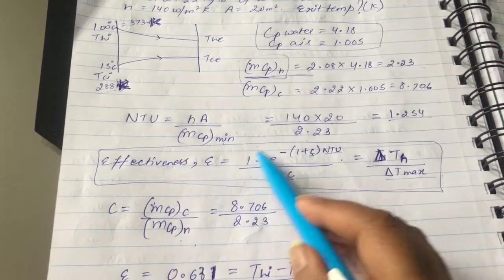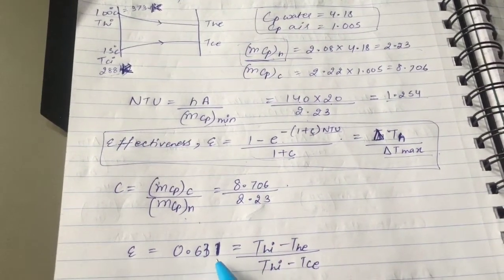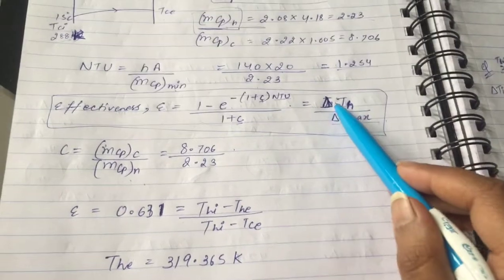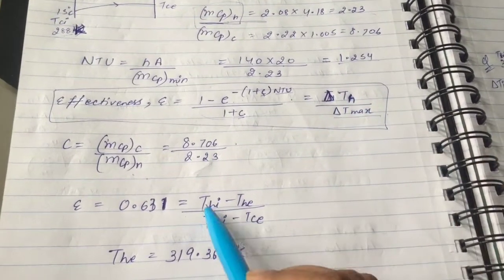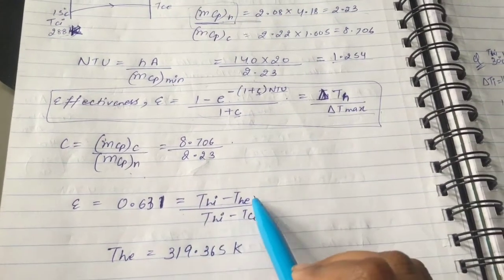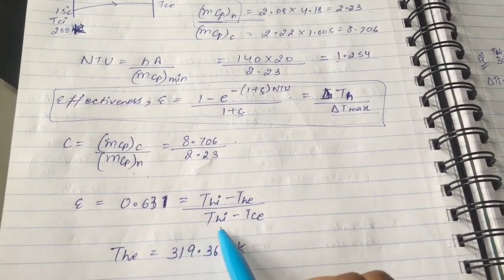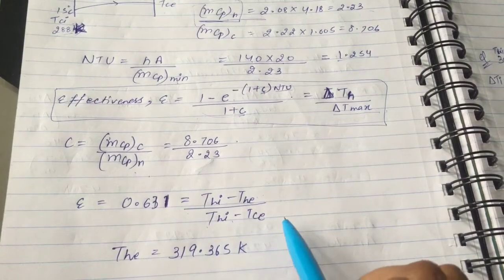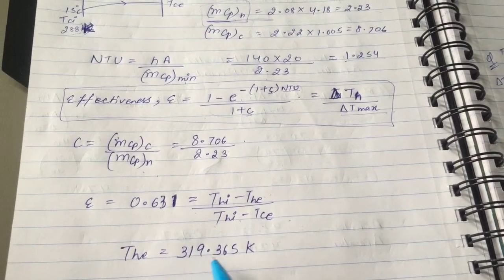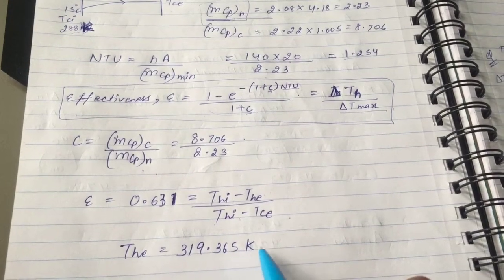So effectiveness comes out to be 0.631, and it is equal to delta TH, the temperature difference of hot fluid, THI minus THE, inlet hot fluid minus exit hot fluid, upon T max, that is inlet of hot fluid minus inlet of cold fluid. So THE comes out to be 319.365 Kelvin.